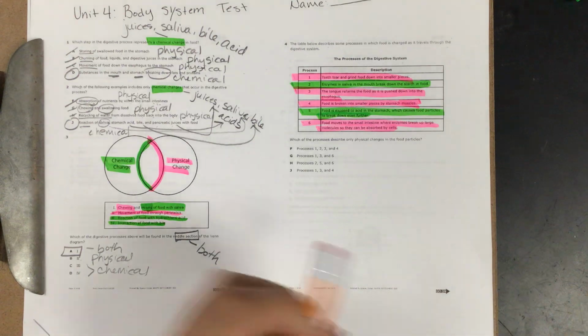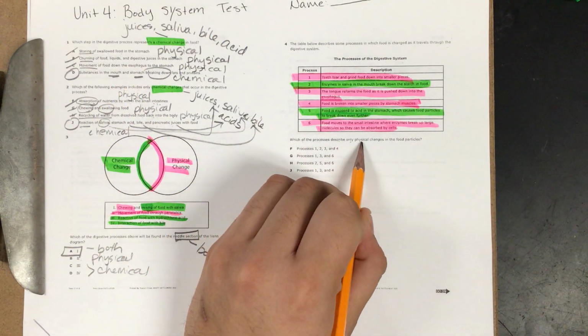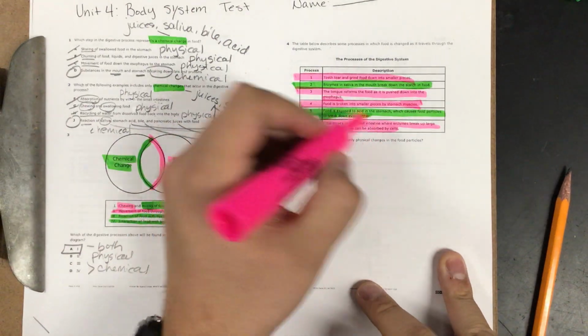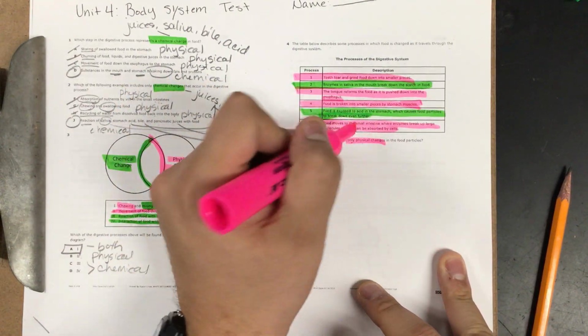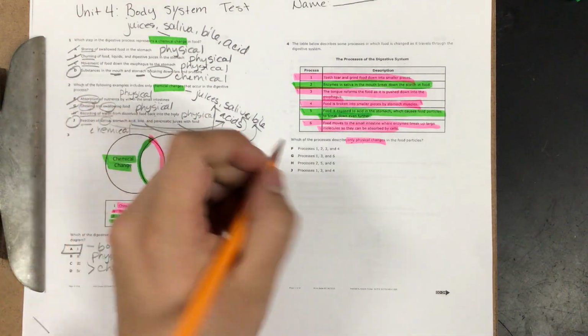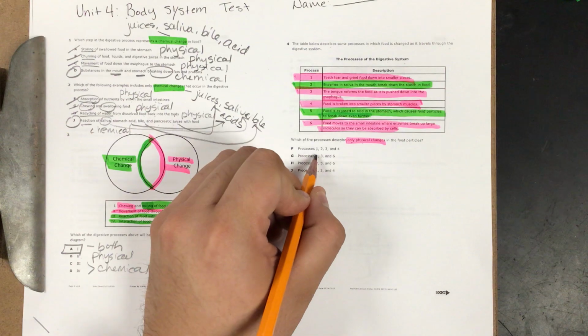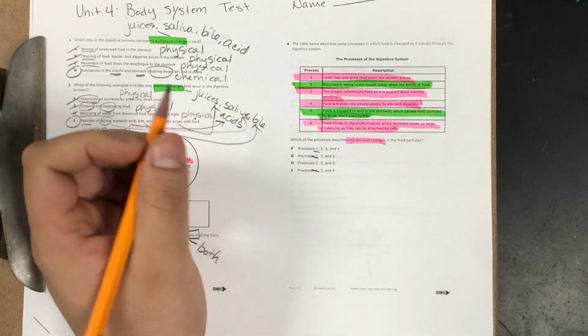All right, so we're looking at the question now. It says, which of the processes describe only physical processes? Physical changes in the food particles. So we're looking at the pink. For sure, 1. So 1, 1, 1, and 1.